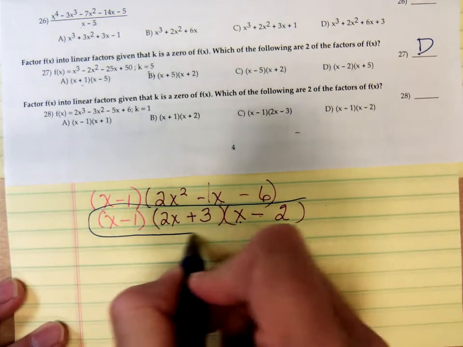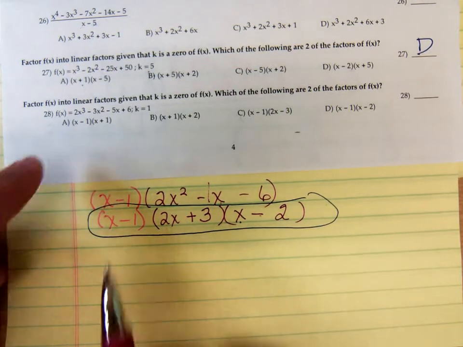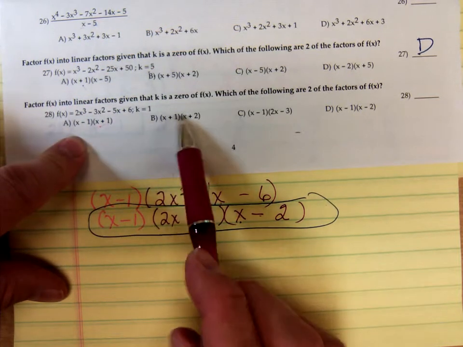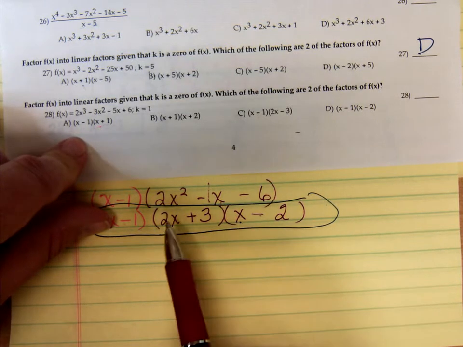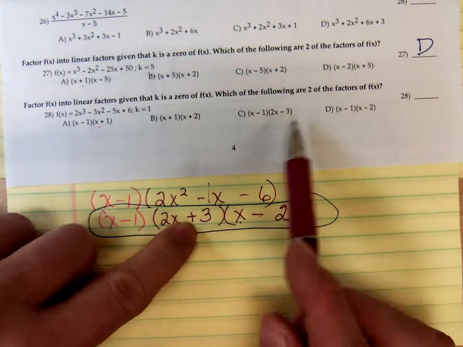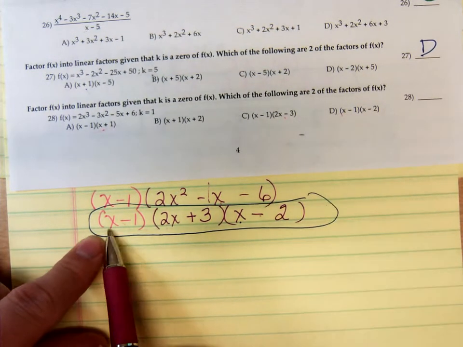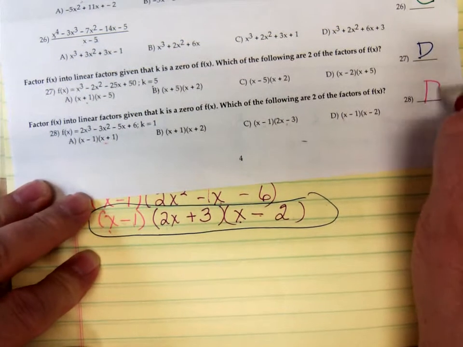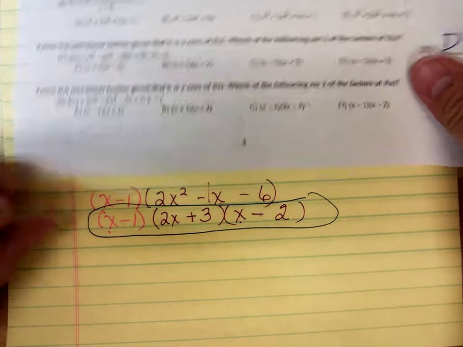So we now look through our answer choices and see which have these 2. Sometimes students say, well, it's always asking for the last 2. No, it isn't. The order in which these are written doesn't matter. So let's see. It's definitely not A because there's not an x plus 1. It's not B either. Neither of those are in here. X minus 1, there is an x minus 1, but we have a 2x plus 3, not minus 3. What about D? X minus 1 and x minus 2. So that answer there is also D.